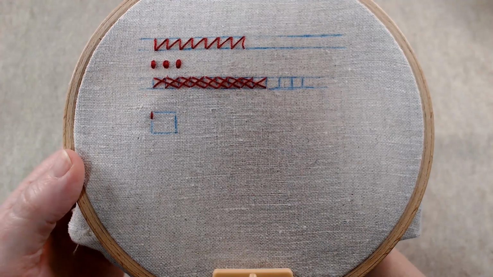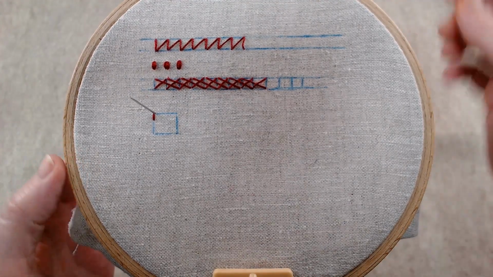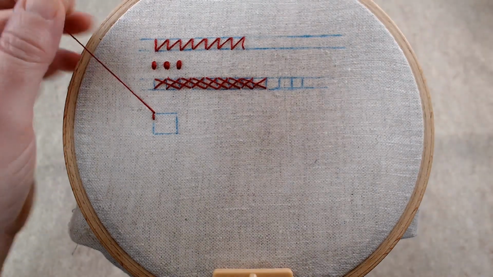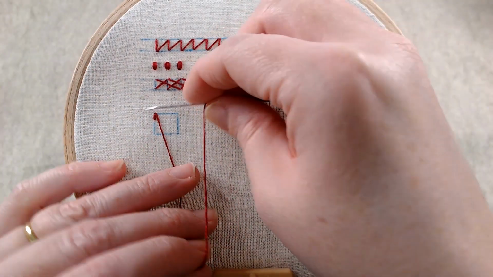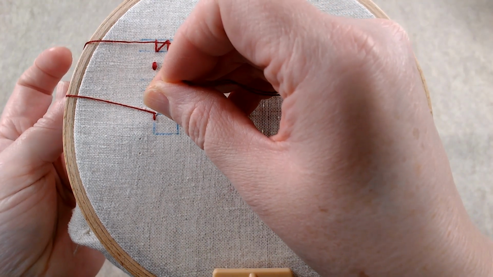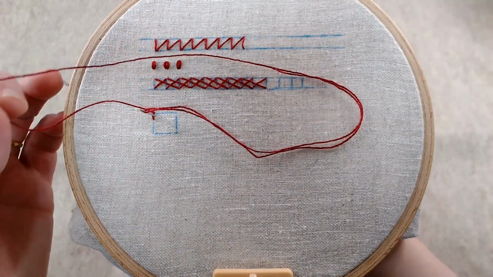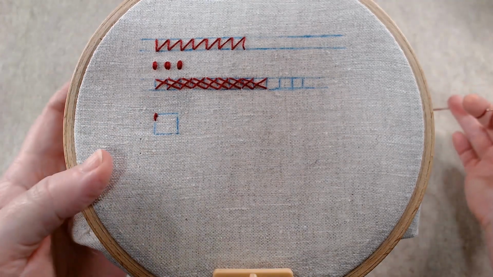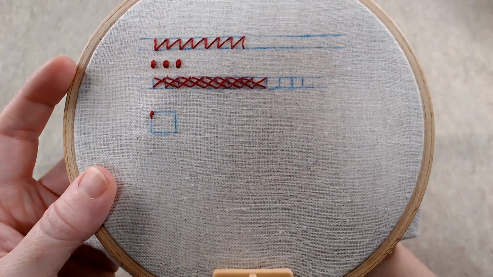So just like satin stitch, I want to come back up right next to that stitch, starting on the same line, but this time I only want to go halfway down it. So really tiny straight stitch, half the length of that first one.